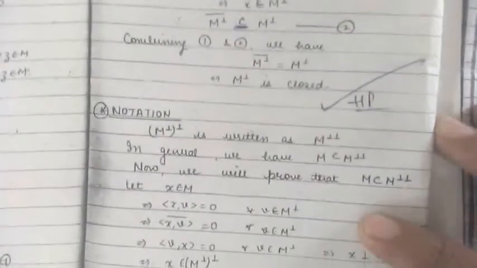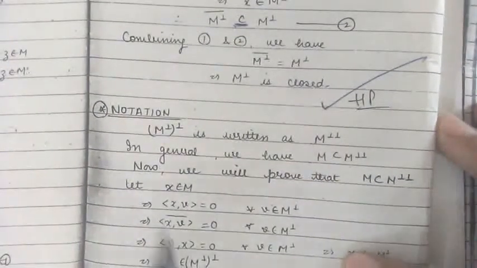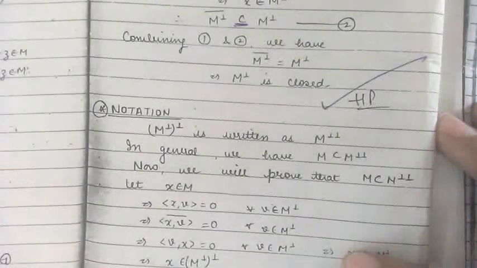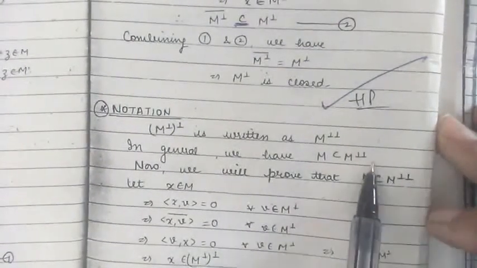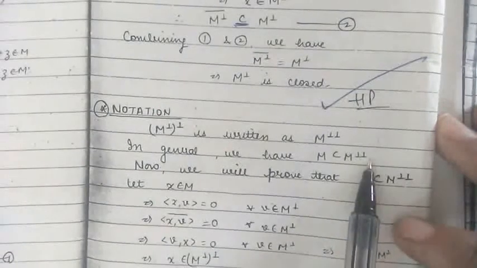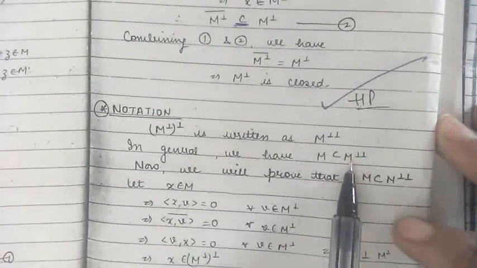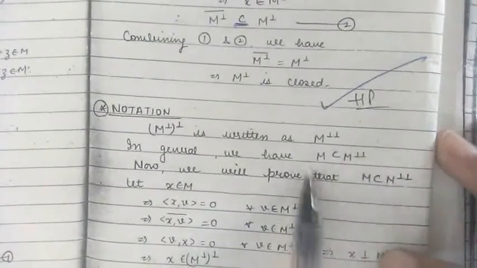Now the next property is, if M is a non-empty subset of an inner product space X, then in general M is contained in M double complement, meaning the annihilator of the annihilator of M. So we have to prove this property.